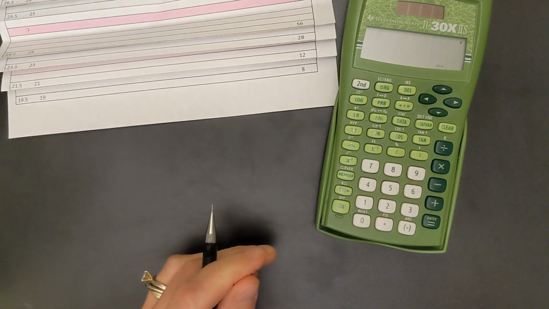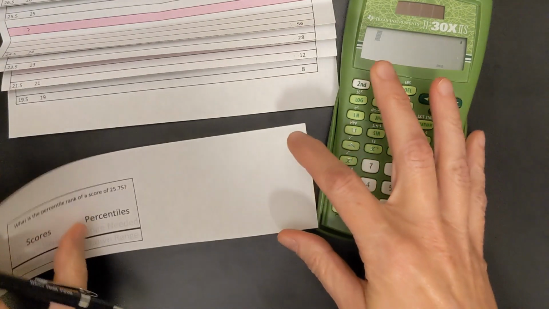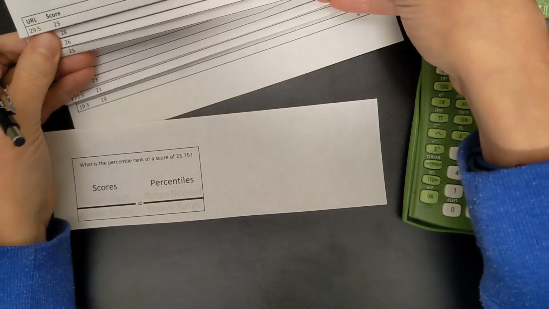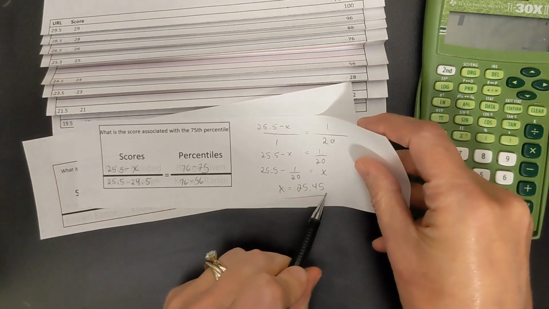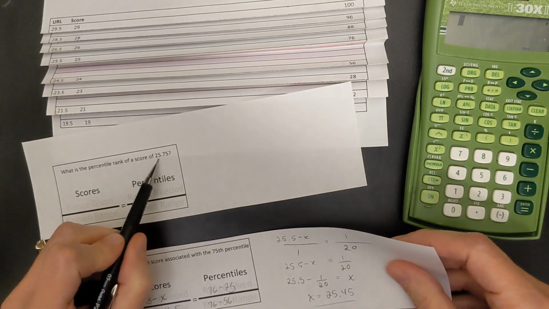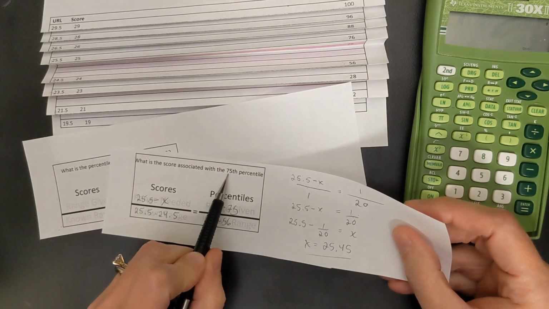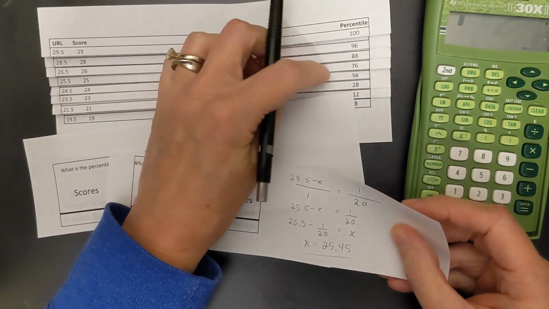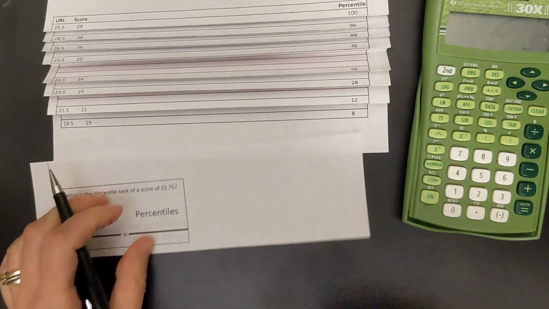All right, so let's try this. What's the percentile rank of a score of 25.75? Now that, we just figured this one out as 25.45. 25.75 is going to be a little teeny bit higher than that. So I'm expecting that to be just a little bit higher than the 75th, but not quite at the 76th.